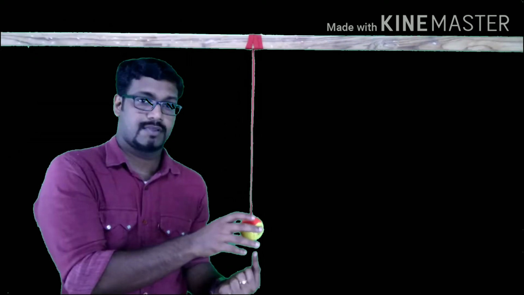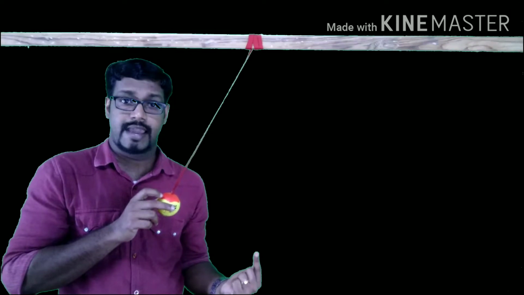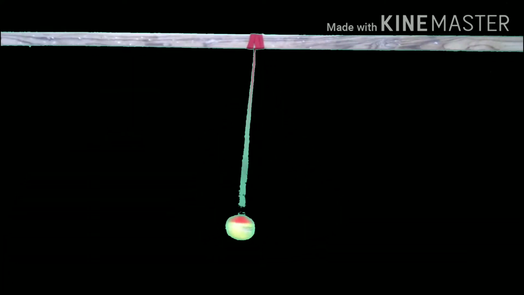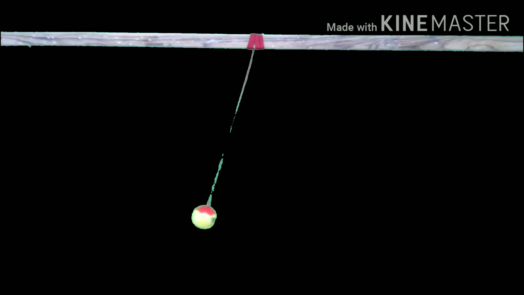You all are familiar with the normal pendulum. If I displace the pendulum by some amount and I release it, the pendulum will oscillate about the mean position. And you can calculate the time period, which is equal to 2 pi times the square root of L by g. Let's see how a pendulum behaves inside an accelerating car.